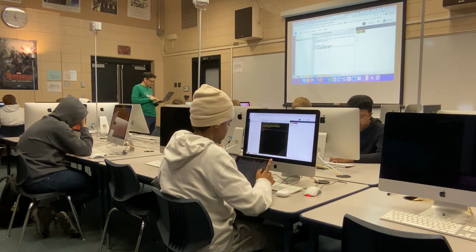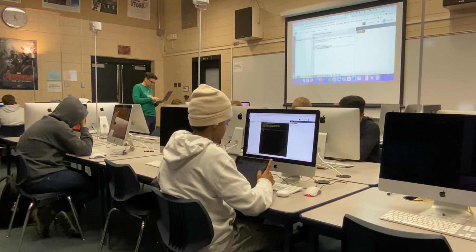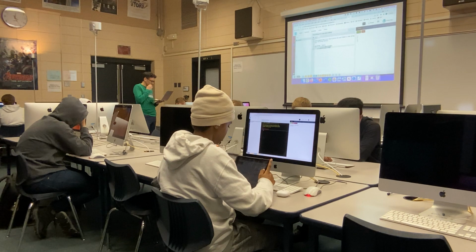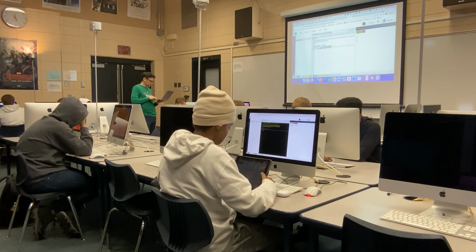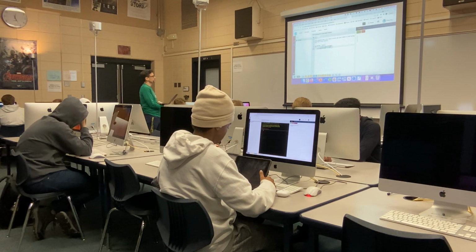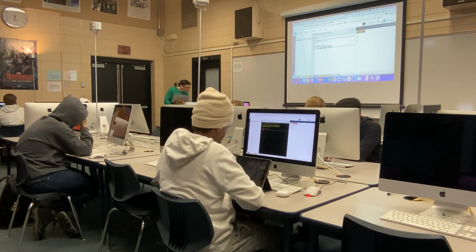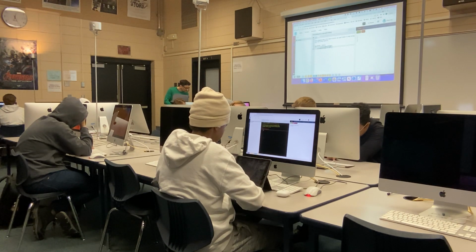Oh, I did plus one. Well, let's do the one we were talking about. Do negative parenthesis I plus 1. That's the one we talked about. Negative parenthesis, plus 1. Then get rid of the -1.